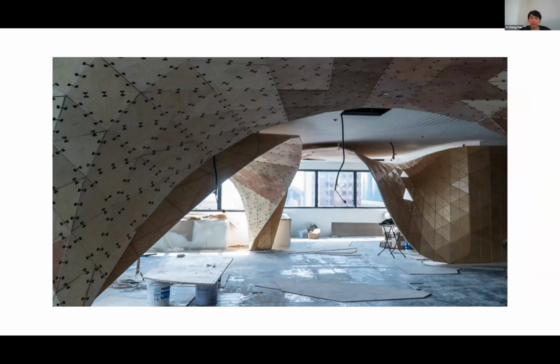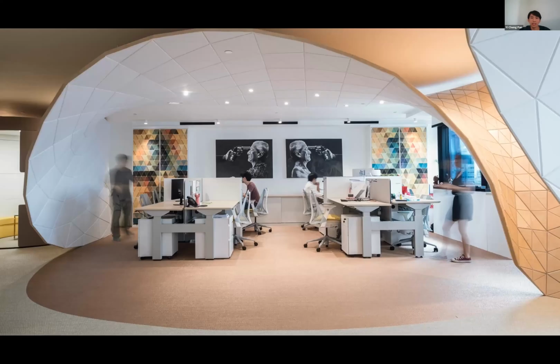So the whole process of assembly will involve other trades, including the lighting installer, as well as the sprinkler installers. And finally, the finished look is like that.